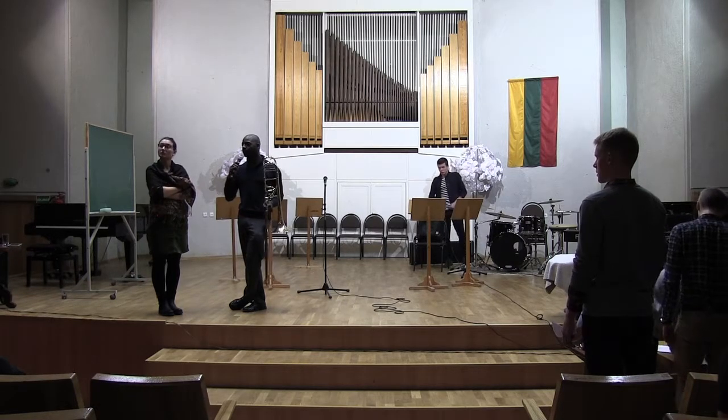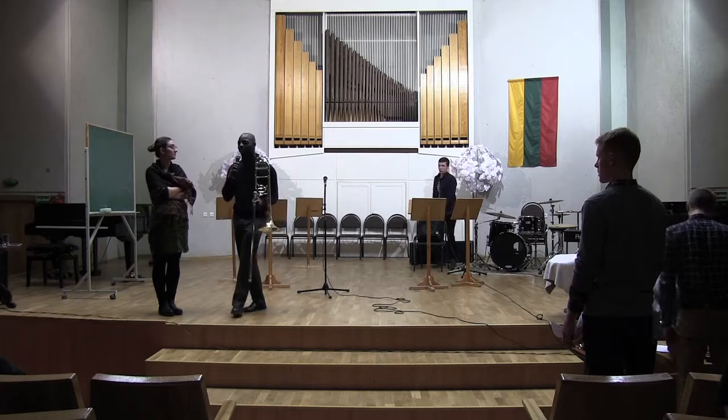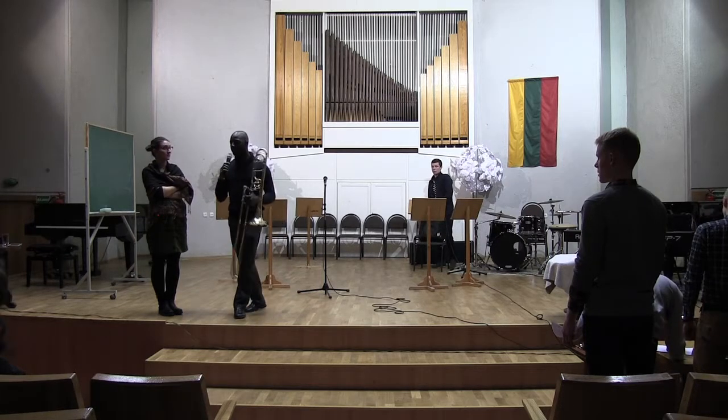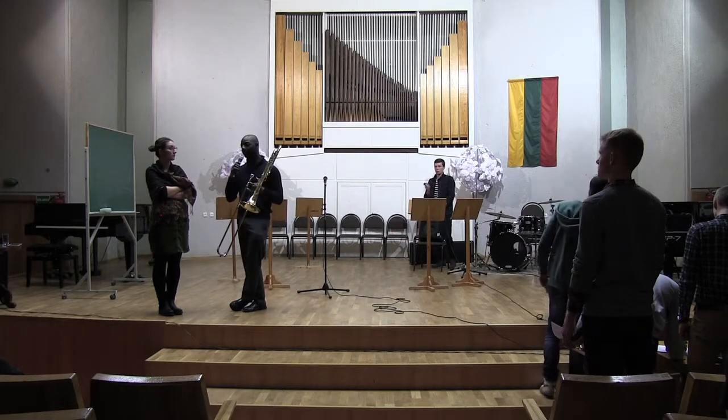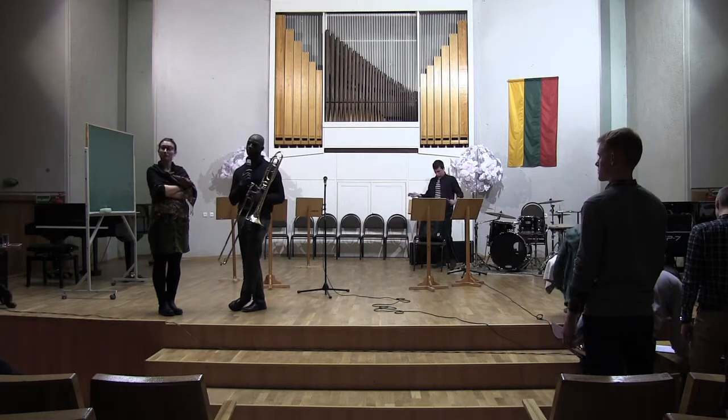I don't really have a lot of money, so instead of buying a bunch of different horns, I figured I'd play it all here. I'd make it work on this one horn. And I love the sound that it gives, and it feels good to me when I play it.